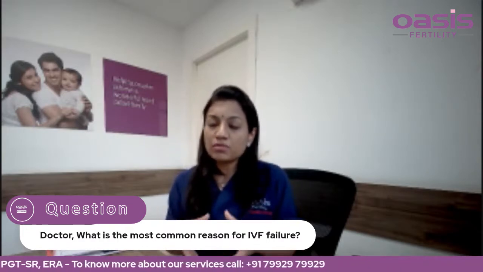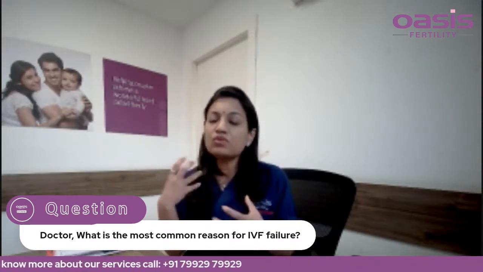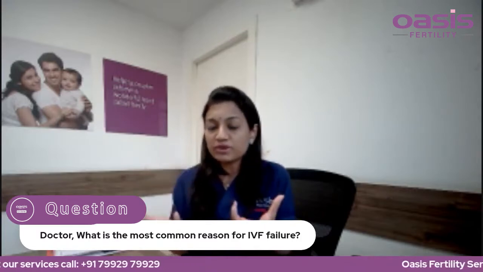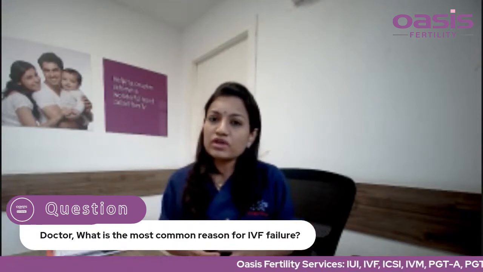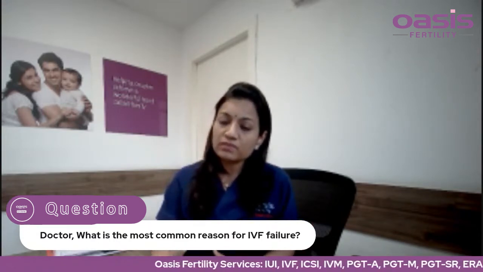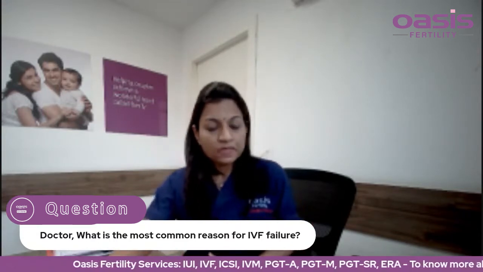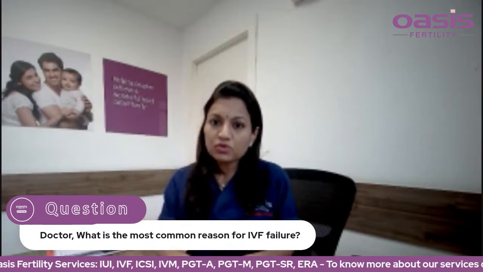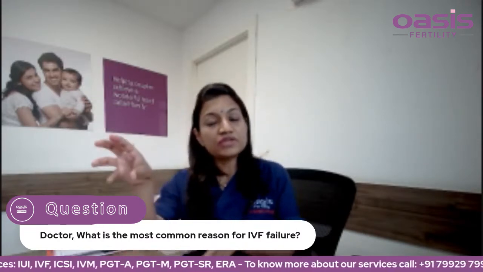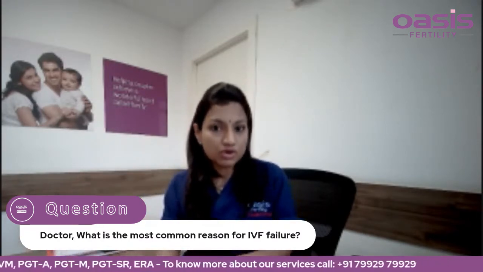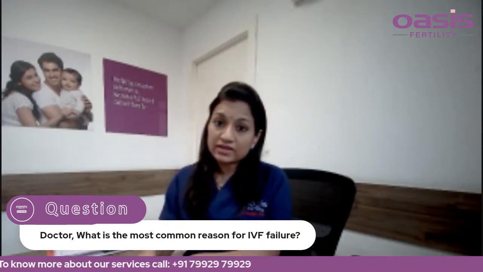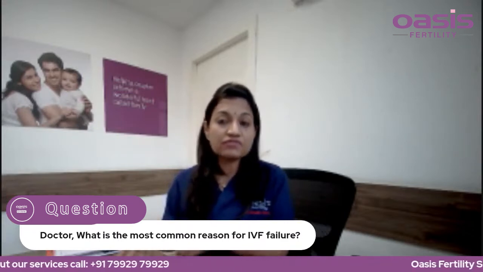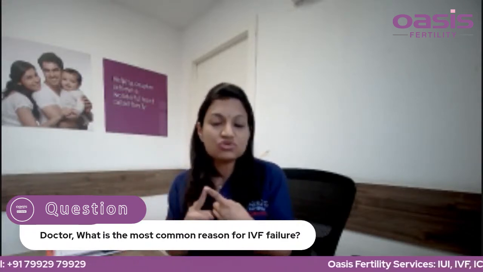So now where is the problem here? For the embryo we're transferring, we just look into the microscope and see whether the embryo is morphologically normal or not. But we're not looking into the genetic potential of the embryo, whether that embryo is euploid or aneuploid. So somebody who has a good embryo but failed IVF, we have to see whether that embryo is genetically normal or not. Or if somebody has a genetically normal embryo but failed implantation, then we should see whether the endometrial receptivity is normal or not.